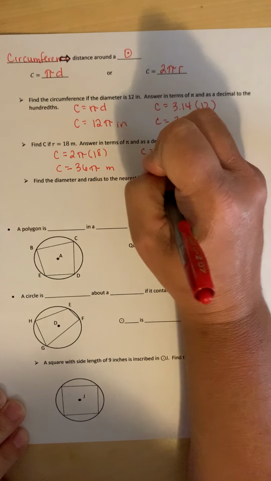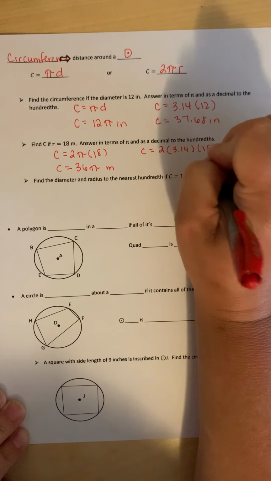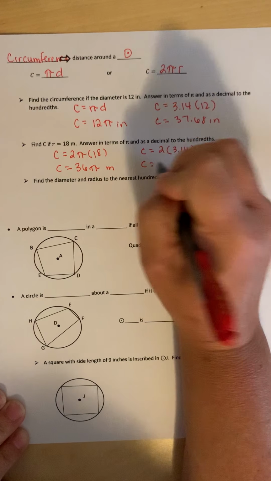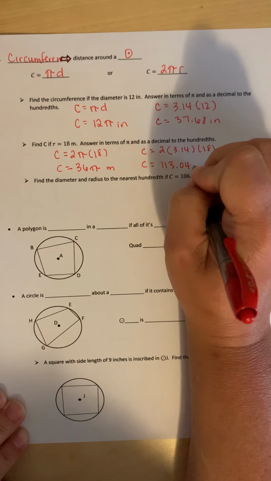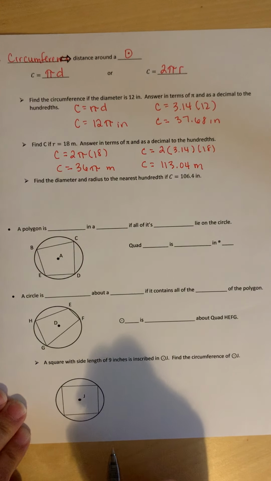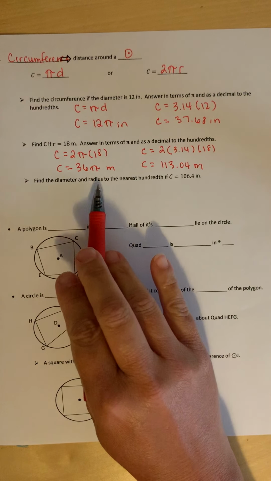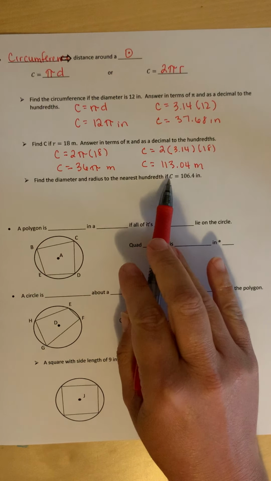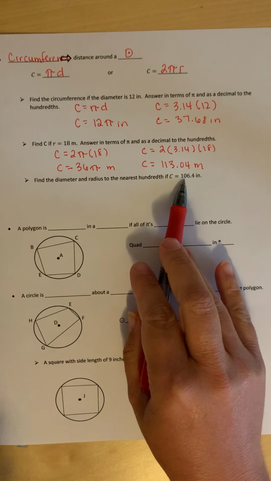Your circumference as a decimal would be 2 times 3.14 times 18, and as a decimal, that's going to come out to be 113.04 meters. Okay, find the diameter and radius to the nearest hundredth if your circumference equals 106.4 inches.